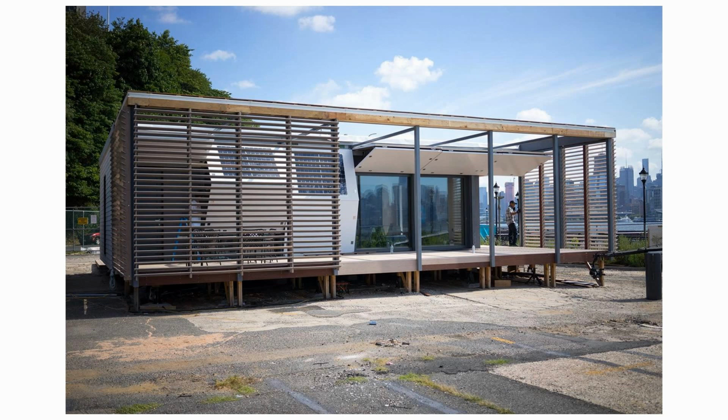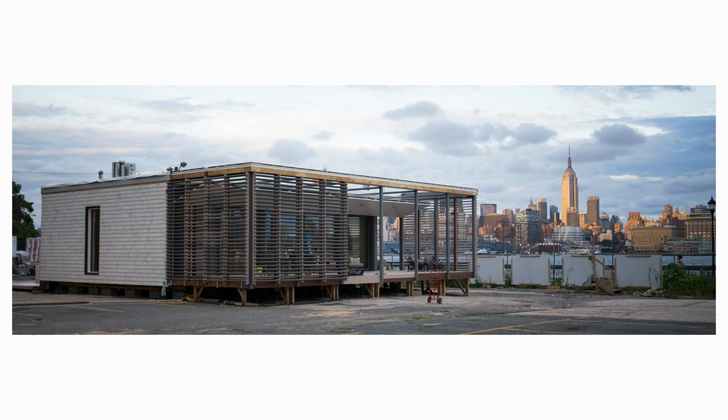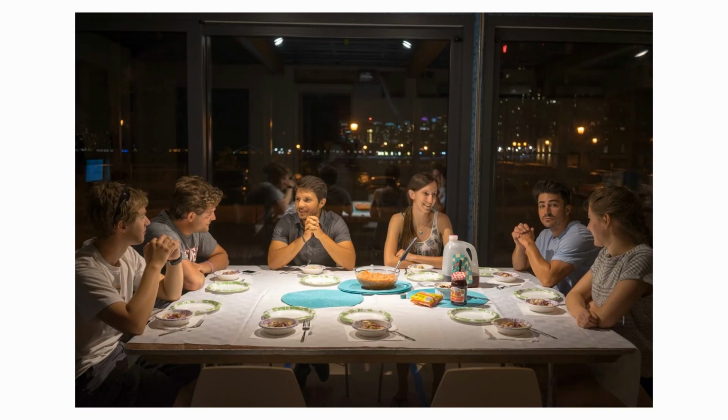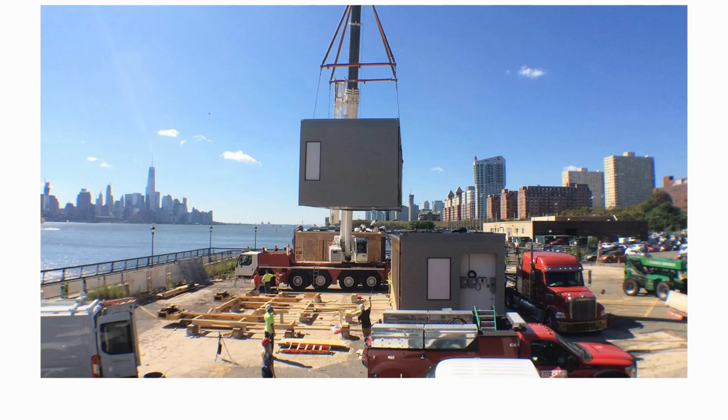Here's the finished building in Hoboken, looking at Manhattan. Here's students having a dinner in the building before we took it apart and shipped it.